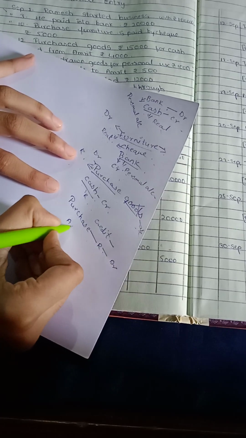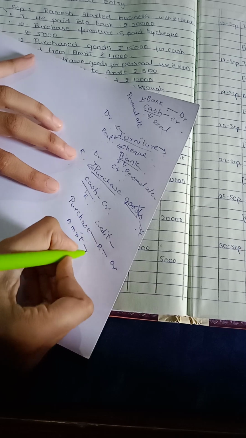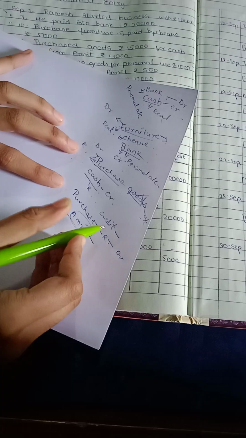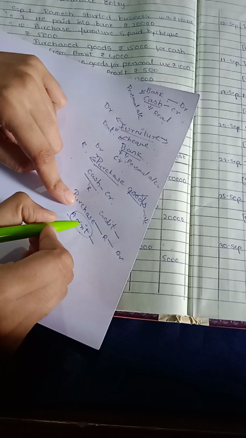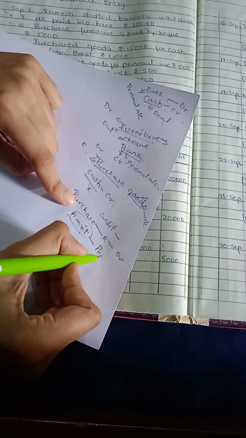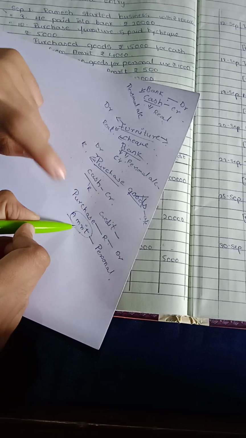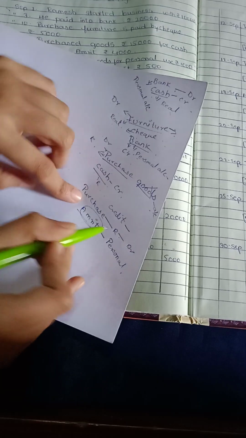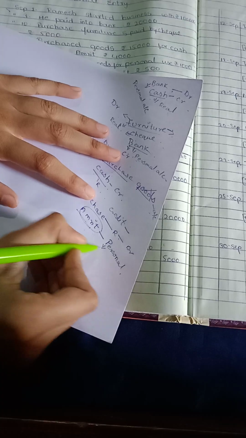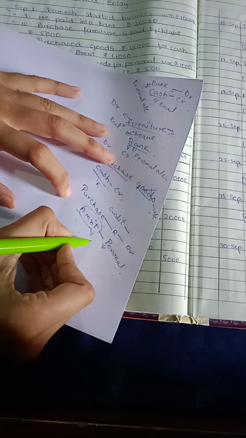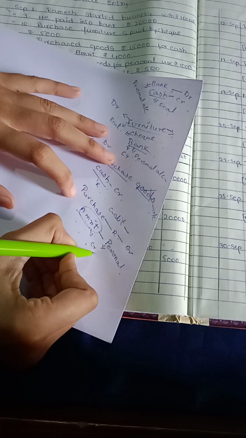Next, Amrit. The name of a person is mentioned here, right? So this entry is credit based. It will come in personal account, as Amrit is a natural person, right? Then we have to classify it: debit the receiver and credit the giver. He is the giver, so he will be credited.